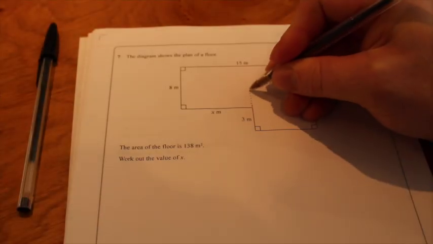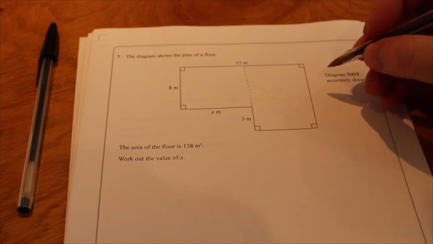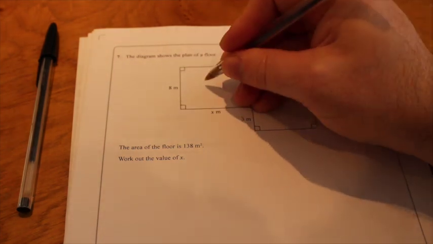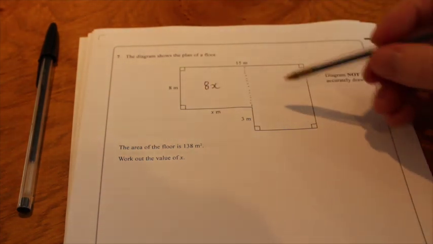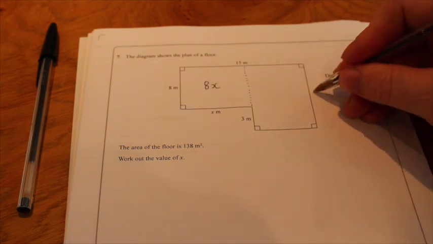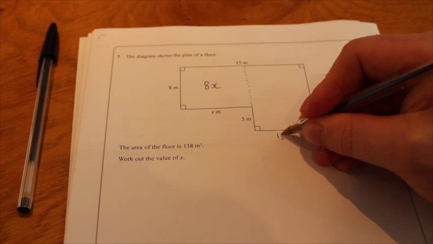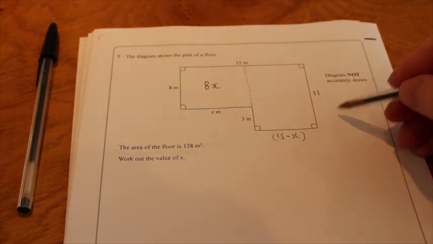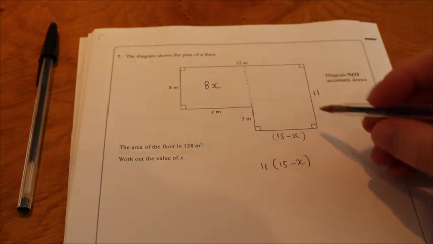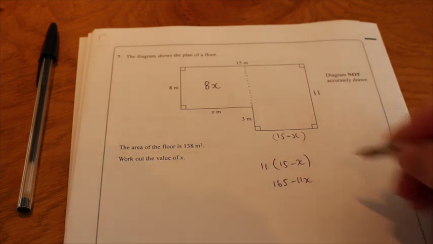So I'm going to split it into 2 nice areas and basically just carry on. So we have this area here, which is going to be this length times this length, which is 8x. This area here is going to be 8 and 3, so this side is 11. This side here is 15 minus x. So I'm going to multiply these two. 11 times 15 minus x is the area of this one. I'm going to expand that, which gives me 165 minus 11x.